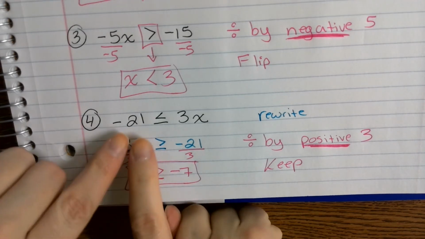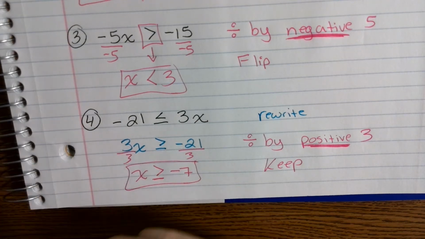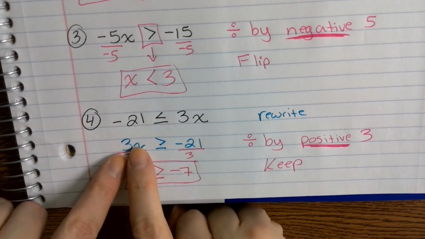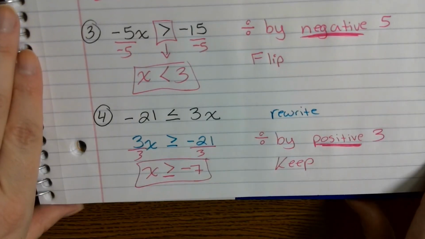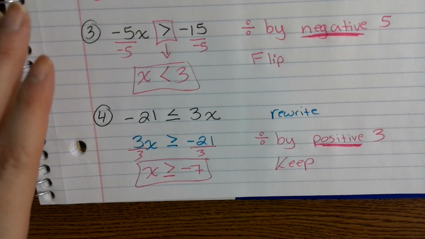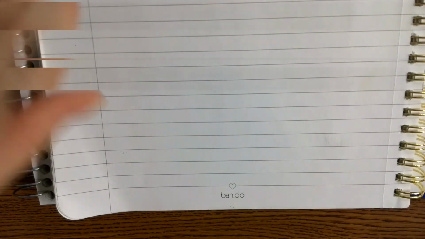So basically, look at what's attached to the x. If what's attached to the x is a negative, you're going to wind up flipping it. Because if your coefficient is a negative, or if your divisor is a negative, that's going to cause you to have to flip it. And the reason for that, so let me show you a quick reason as to why.